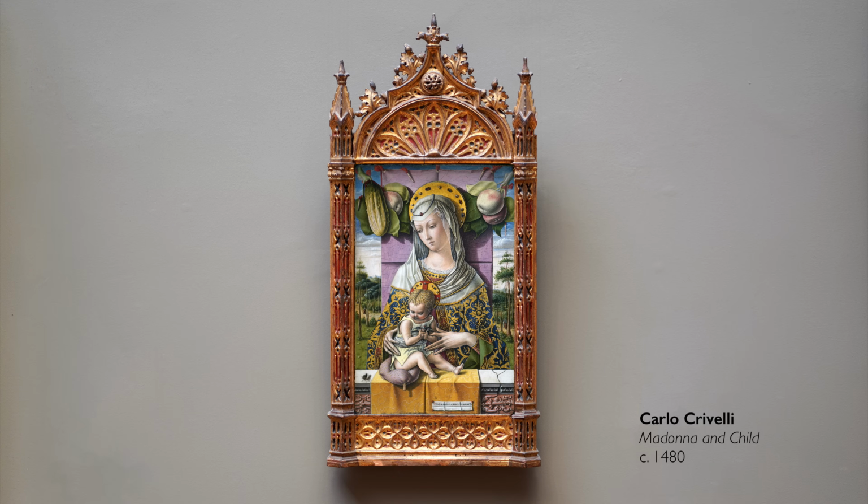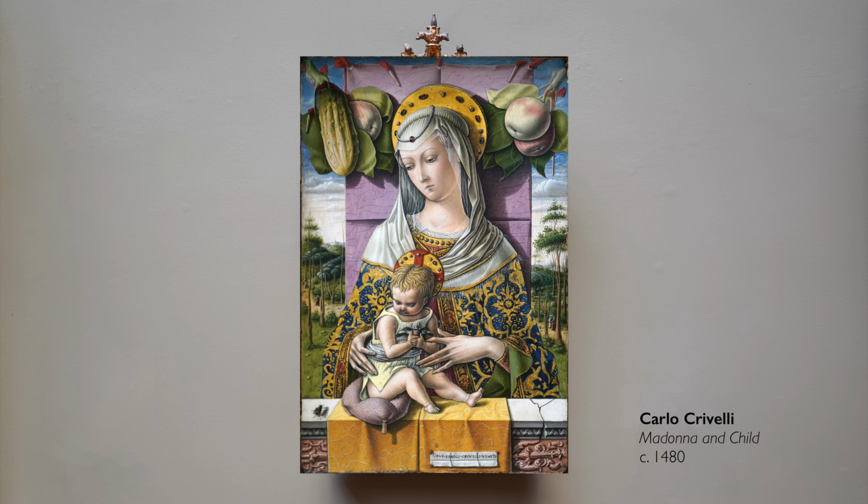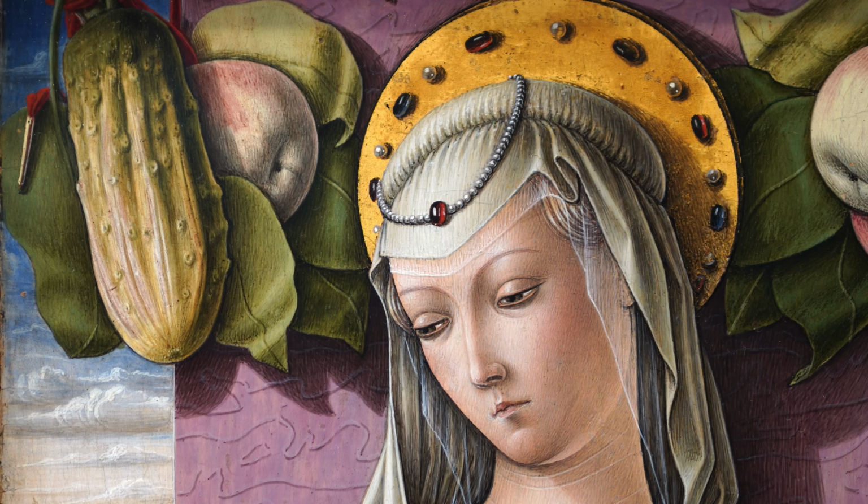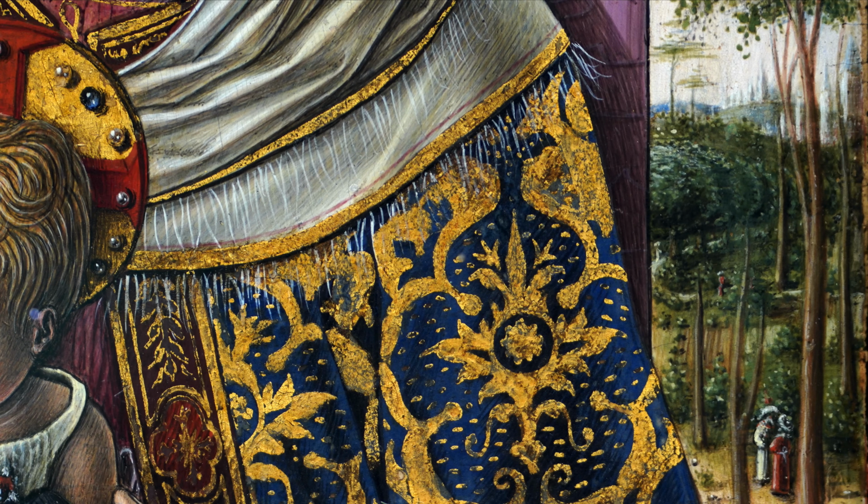We're in the Metropolitan Museum of Art looking at this tiny little painting. But there's such a level of detail here. You could be lost in this painting for hours. We're looking at a painting of the Madonna and Child by the artist Carlo Crivelli from around the year 1480. And the painting has beautiful detail, such a richness to the landscape that we're seeing and to the fabrics that we see throughout this painting.